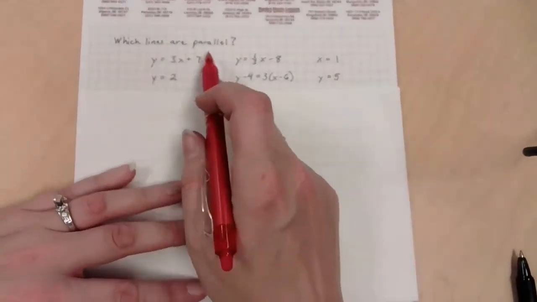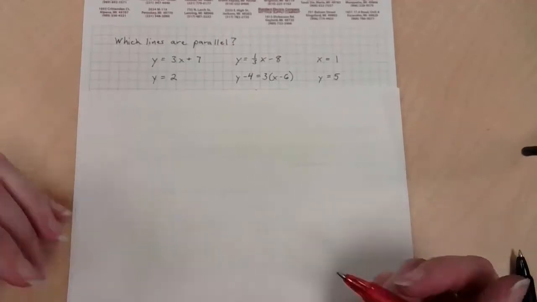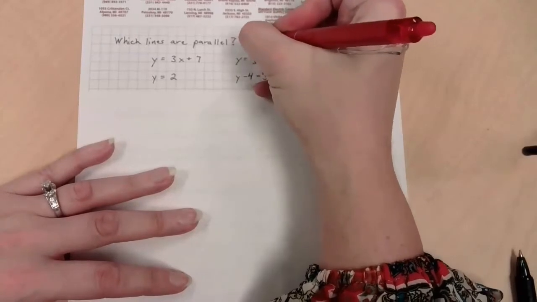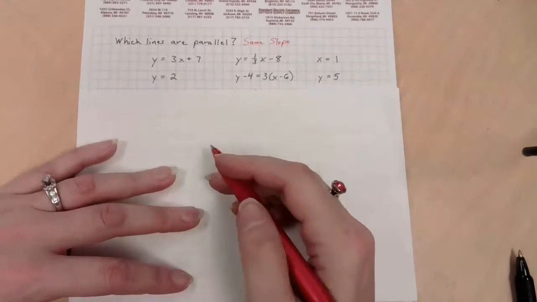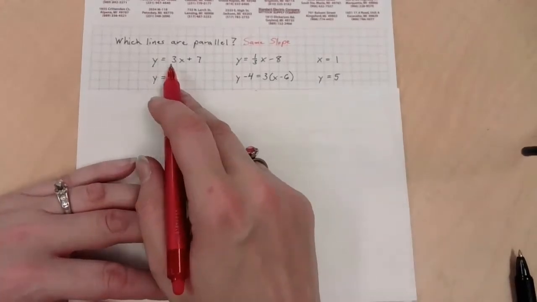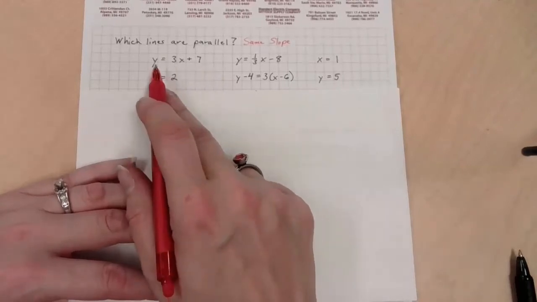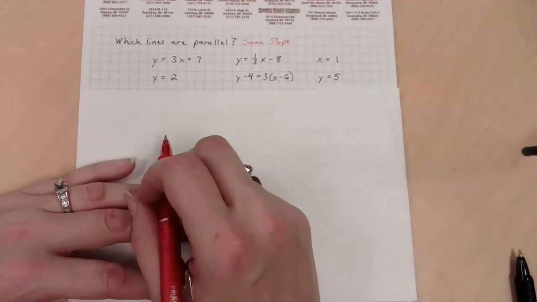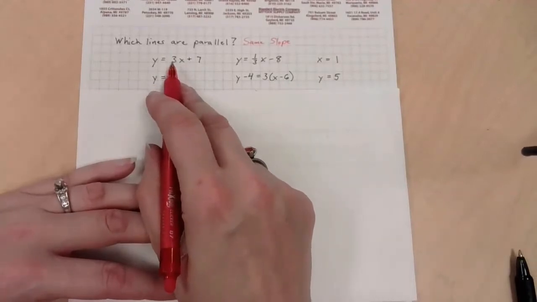All right, so I have a set of 6 different equations of lines, and I'd like to know which ones are parallel. Well, if I'm asking which ones are parallel, I'm actually asking which ones have the same slope. So which of these have the same slope? This line is y equals mx plus b. It's going to be really helpful to know your forms here. This is going to be our slope-intercept form. And in slope-intercept form, this is my slope, the one in front of the x.